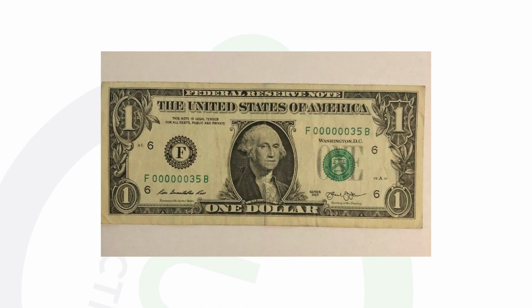Now this one is a $1 bill from 2013, and it has a low serial number. So if you see a lot of zeros in the serial numbers on your bills, definitely hold on to those. Low serial numbers are definitely sought after by collectors. This $1 bill sold for over $100.